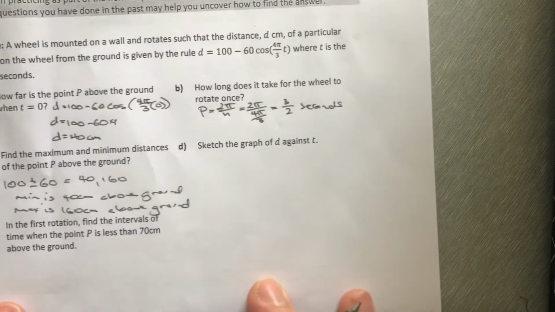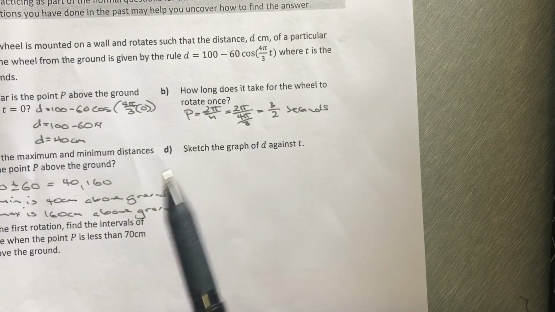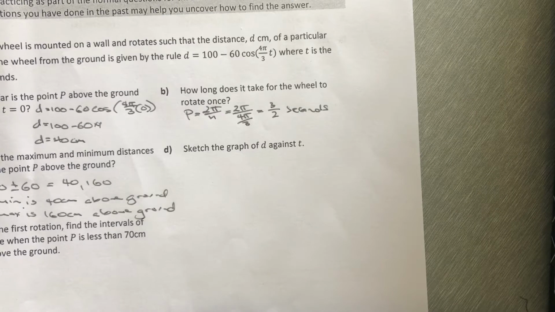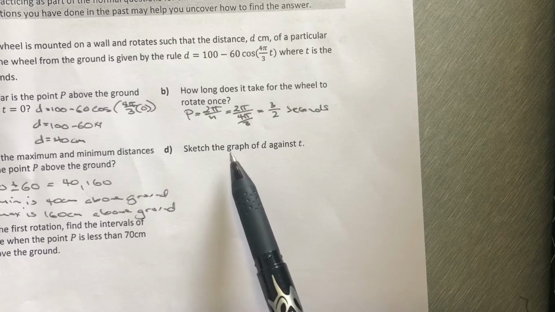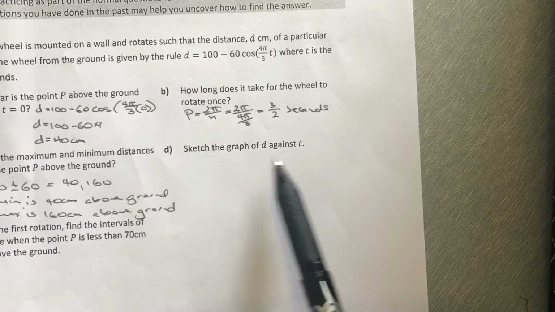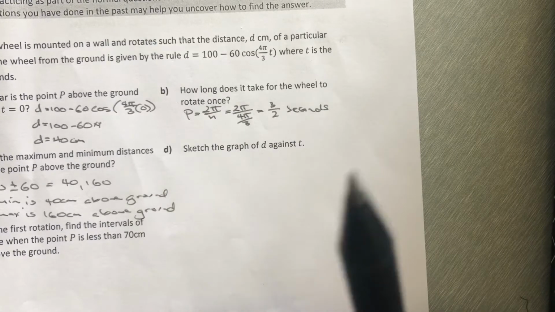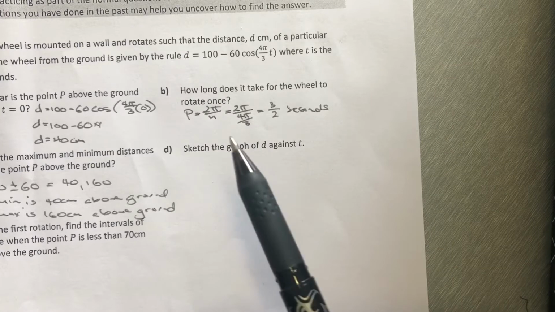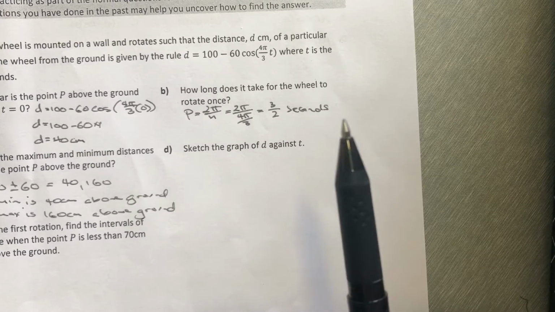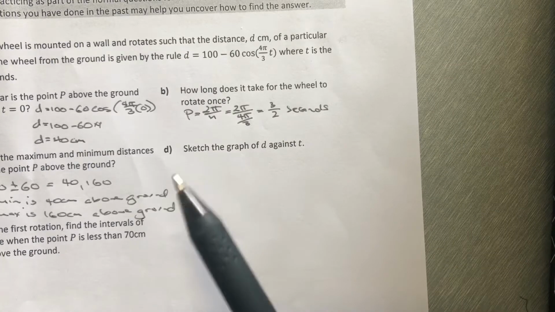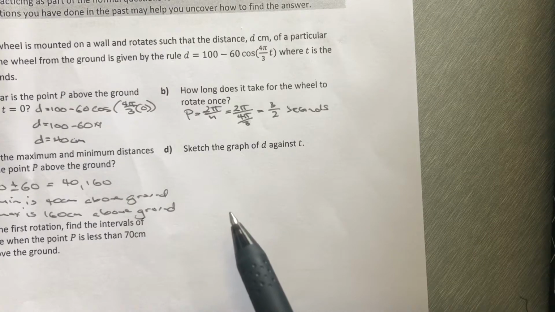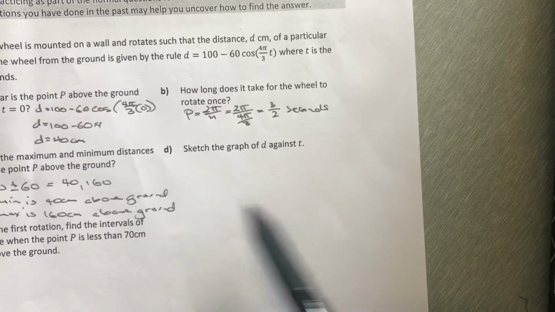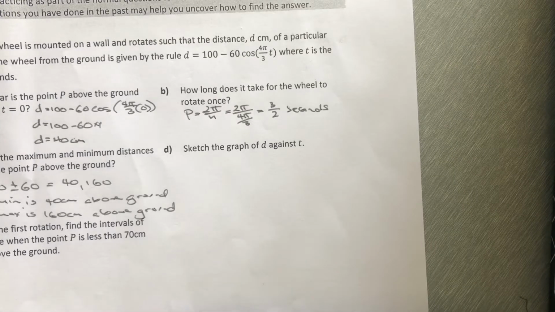Cool. All right, now D, we're just revising our graphing. It hasn't given us a domain to graph it, so I'm just going to assume that they want us to graph it for one cycle. Every time it's in a SAC or in the exam, they're going to tell you the exact domain they want you to sketch it over. But for now, we're just going to sketch one cycle.